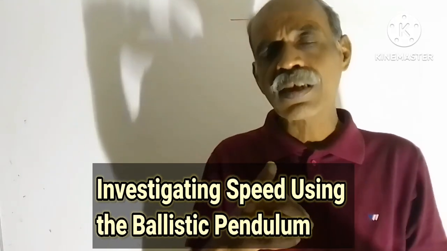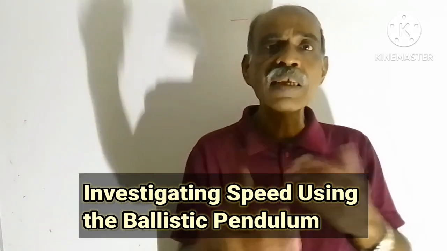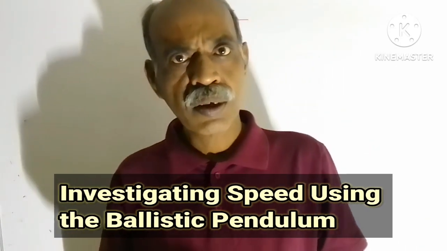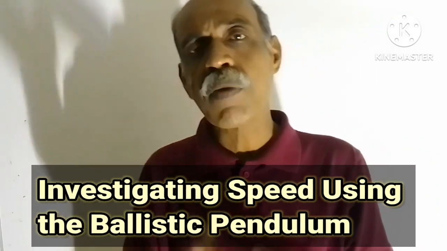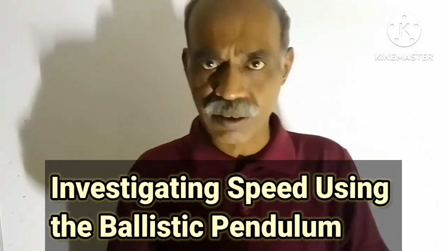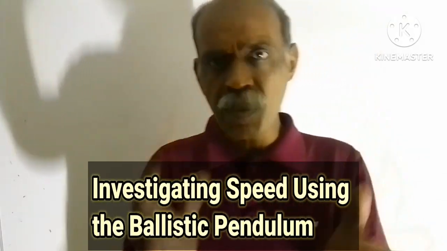And our requirement is to calculate the vertical direction because we are going to calculate gain in potential energy by the combined mass. Here combined mass means mass of the bullet as well as the mass of the target or the mass of the bob, right? So that is the combined mass.